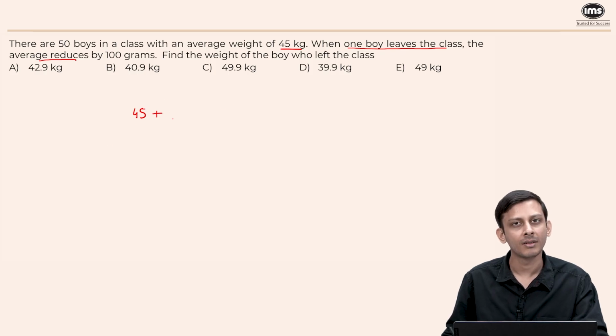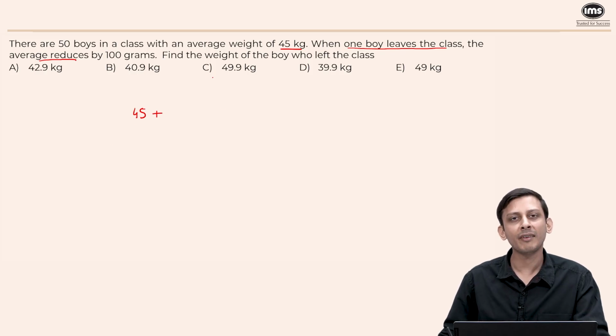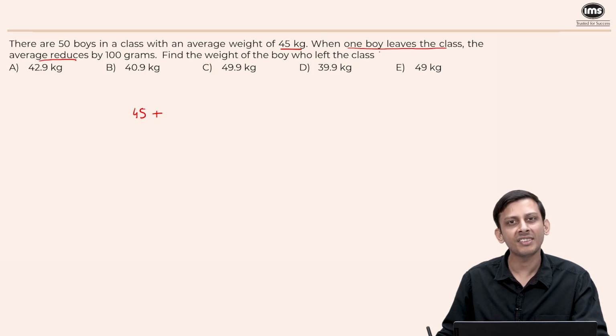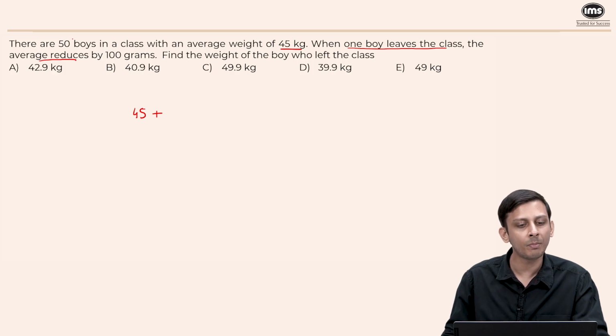Now plus what? How much more than 45 kgs is the weight of the boy who is leaving the group? That will be the same as how much the weight of the remaining people in the group is decreasing. Because for the remaining people in the group, the weight will be decreasing because the boy who is leaving is leaving with extra compared to the average of the group. He is leaving with more than the average. So when we think about this, how much more than 45? Think about the remaining people in the group.